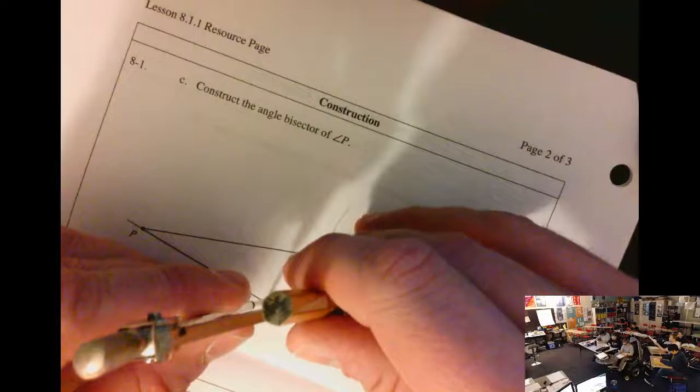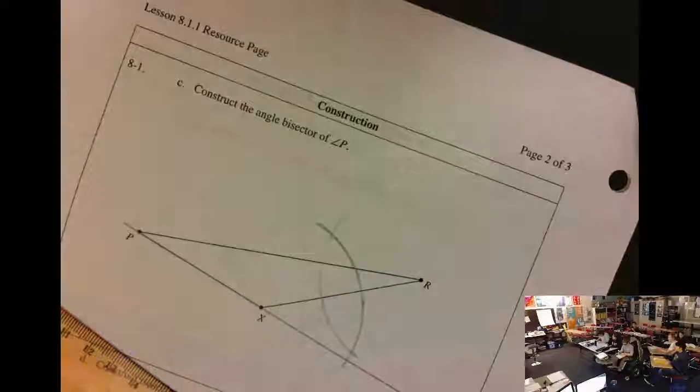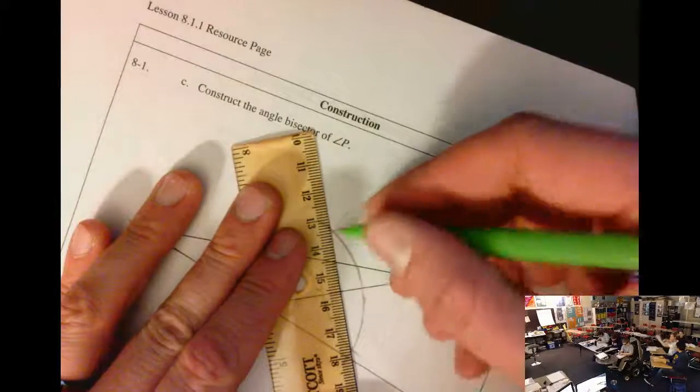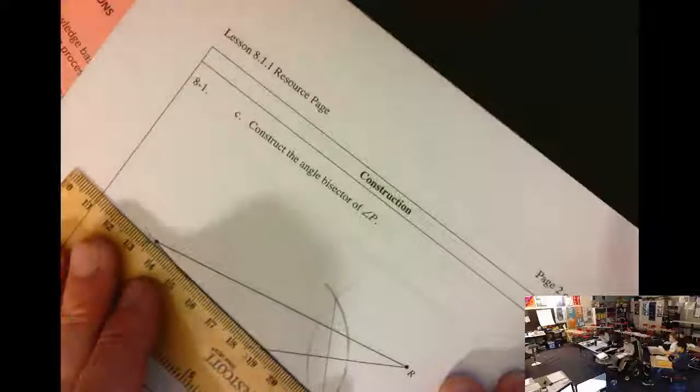I don't think that would make an angle bisector. No, that would make a median. Once you make the median, you connect the median with P, and then you've got the angle bisector. No, that's still a median. It's not an angle bisector. Look at your angle closely. I don't think we've drawn this yet. Well, when we're doing constructions, I think it should be.